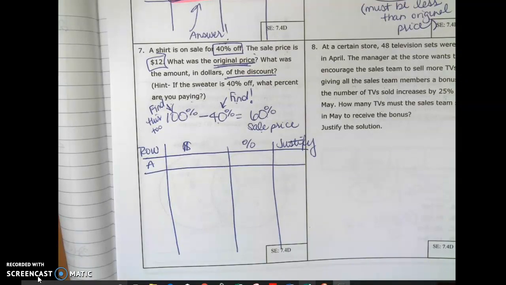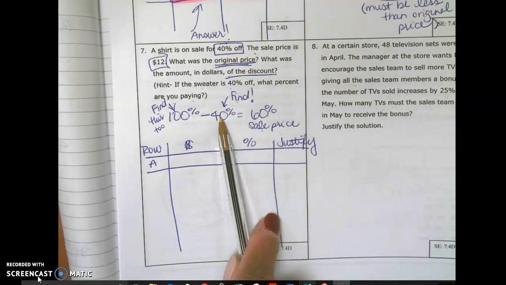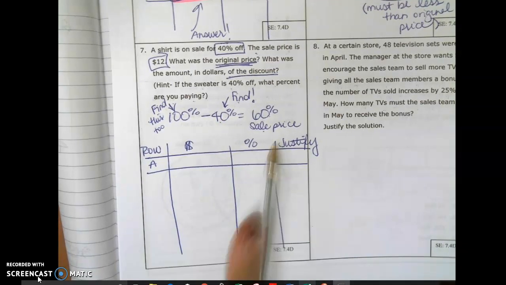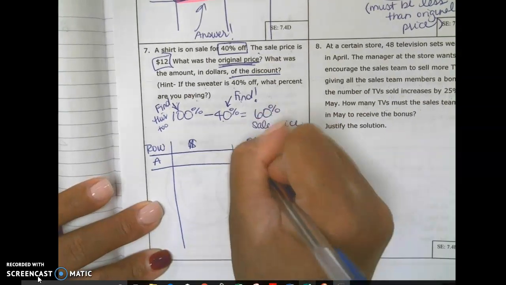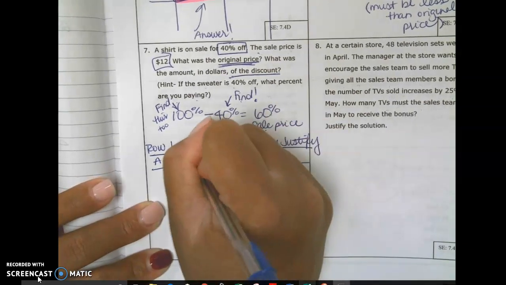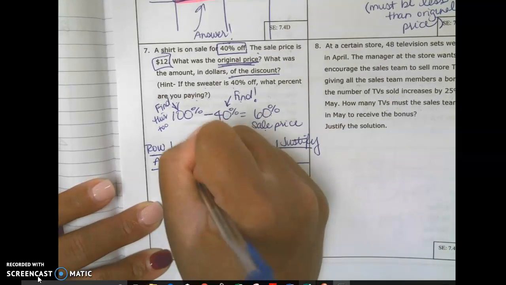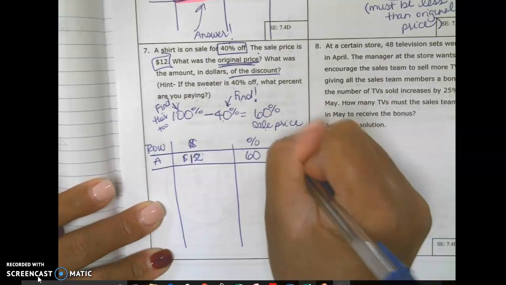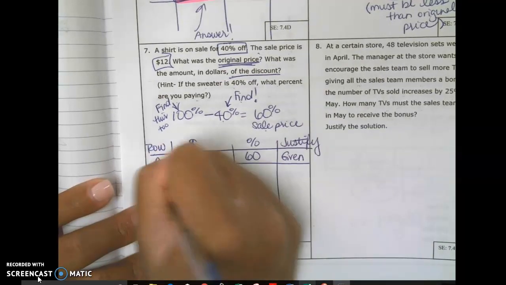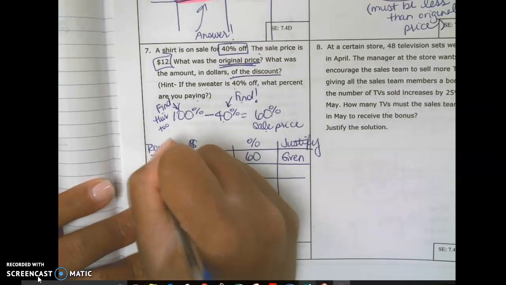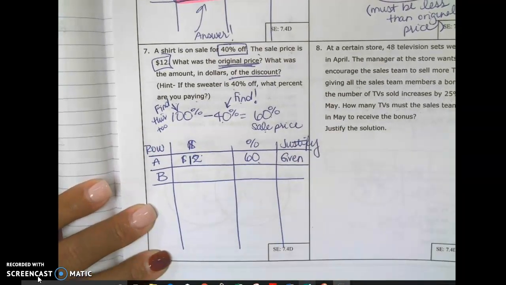They don't give me 40%. I have to find it. They give me 60, which is what? $12. $12. What can I do with 60?